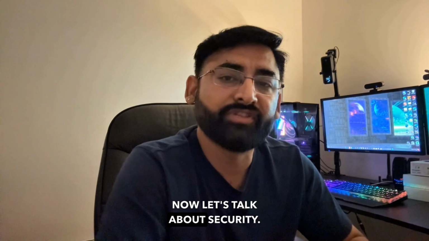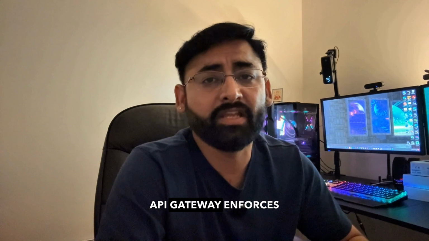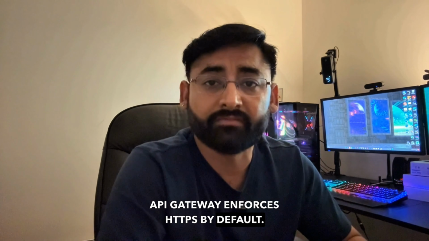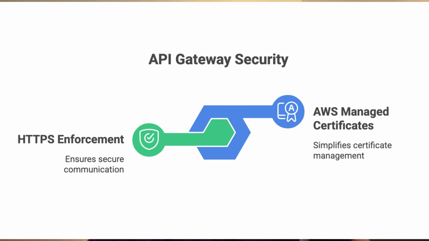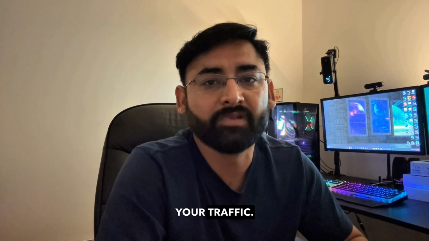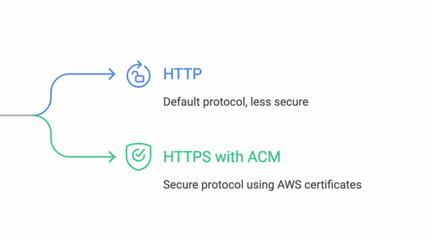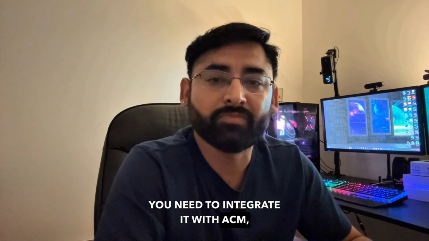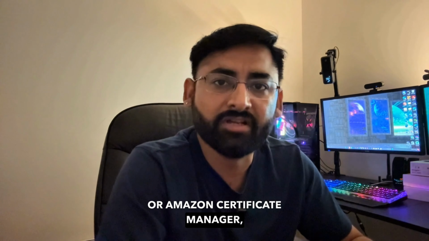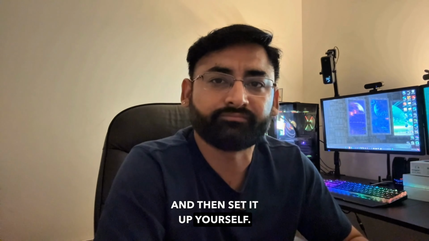Now let's talk about security. API Gateway enforces HTTPS by default. It uses AWS managed certificates, so you don't have to do much to secure your traffic. On the other hand, ALB defaults to plain HTTP. So if you want to use HTTPS, you need to integrate it with ACM, or AWS Certificate Manager, and then set it up yourself.